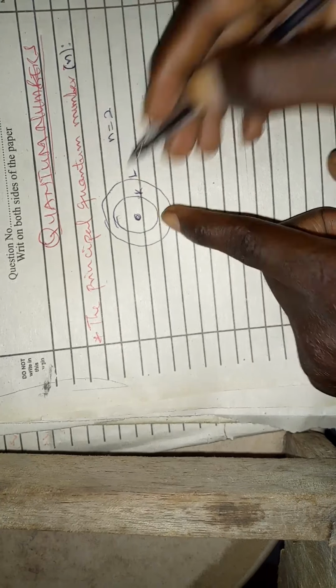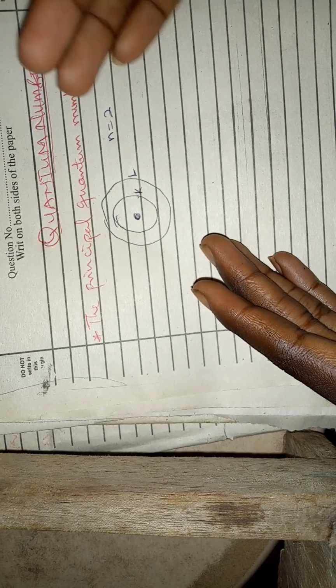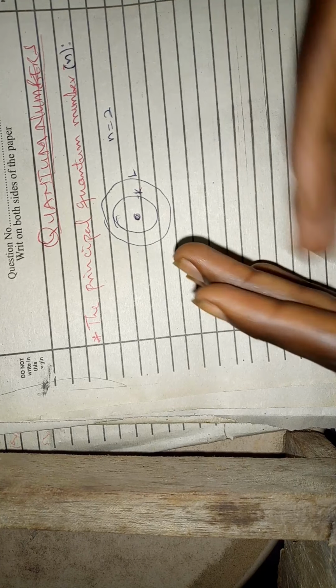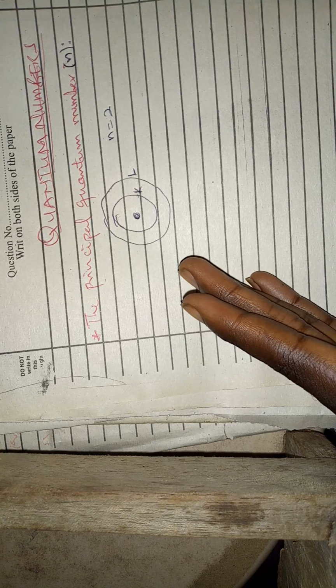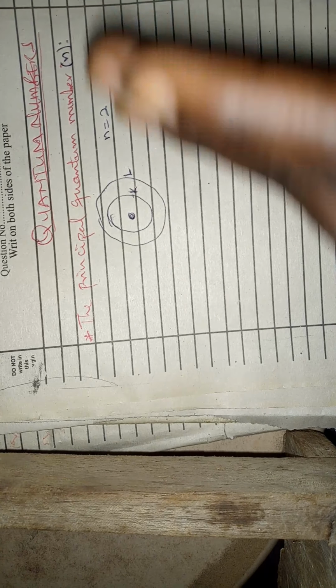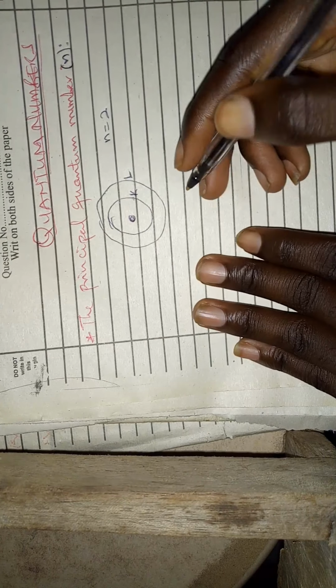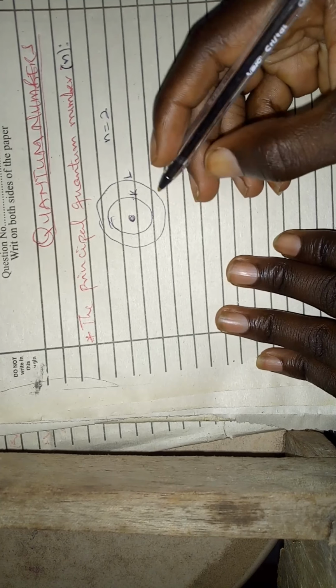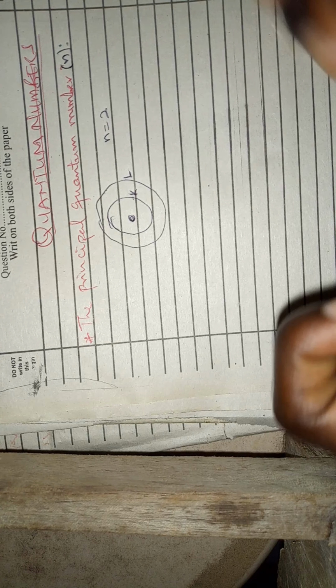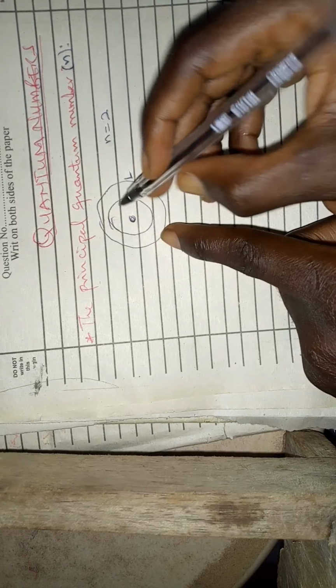So if we say the principal quantum number, we just mean the number of shells present, and it takes values from n equals 1 up to the total number of shells that you want. Most of the time it's almost up to 4. As n increases, the size of the orbitals also increases.